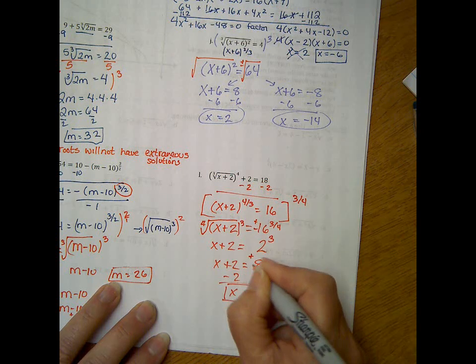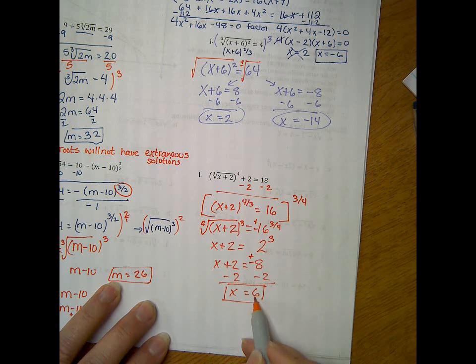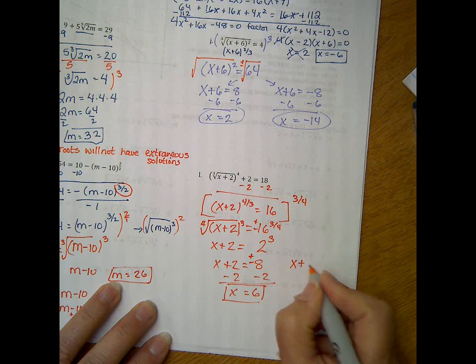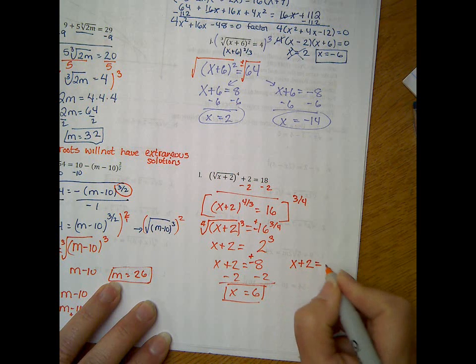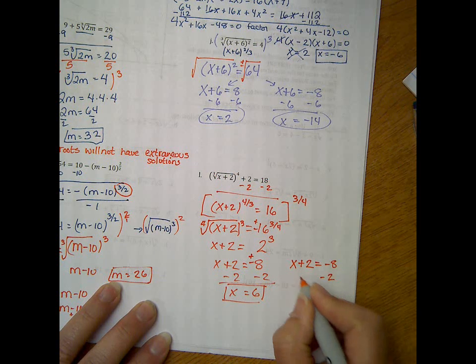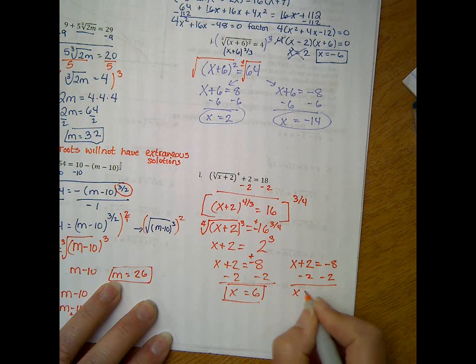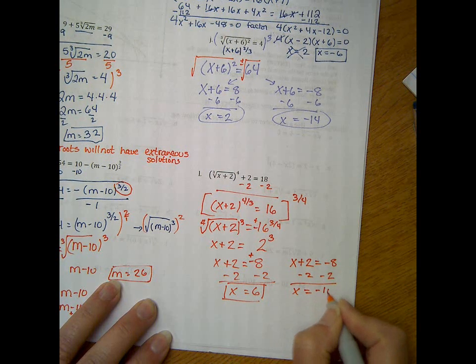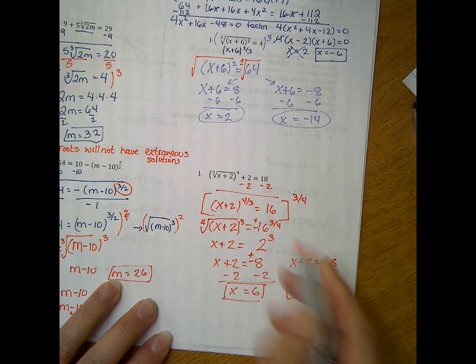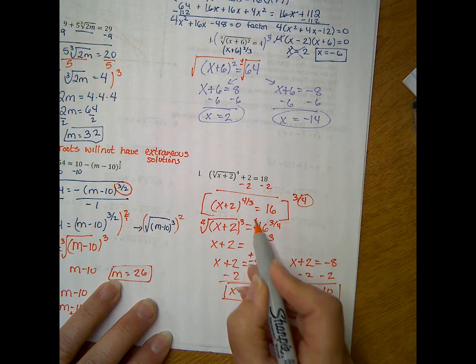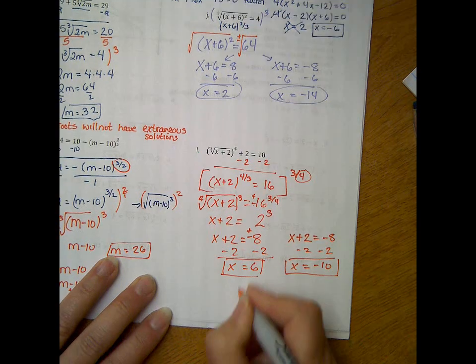So this is plus or minus 8. So this is the answer I got, and I also have x plus 2 equals -8. Subtract 2 from both sides, and so my second answer would be -10. So 2 answers. Make sure if you have an even root that you include the plus or minus. Okay, go practice.